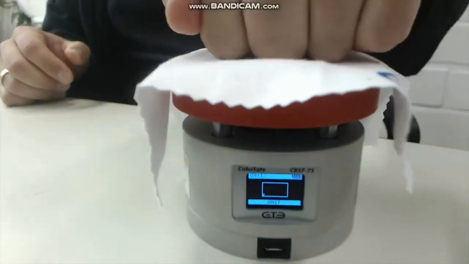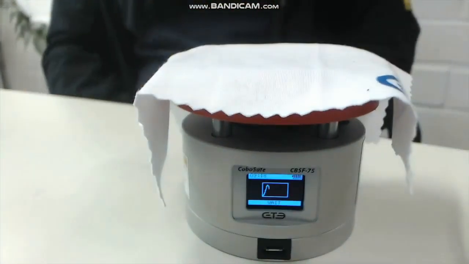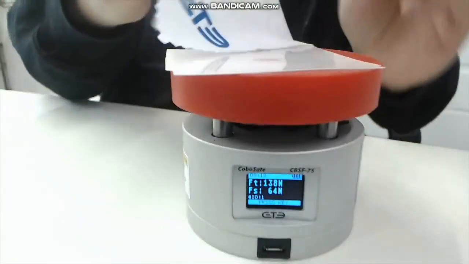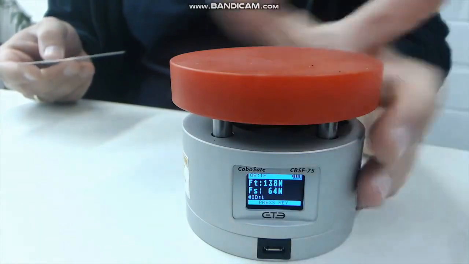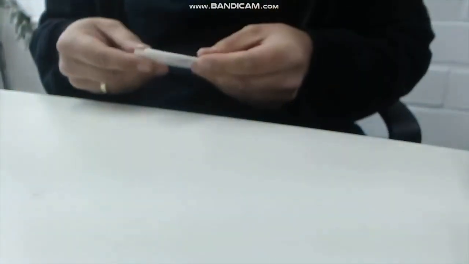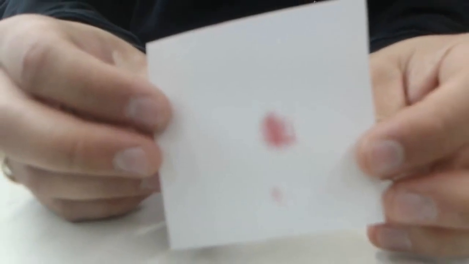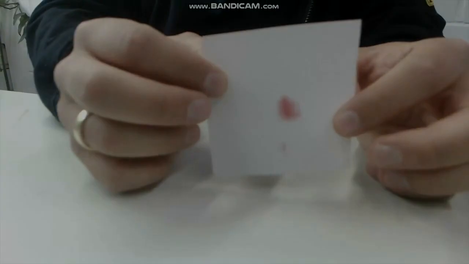Now execute the measurement. The measured forces can directly be read in the display. The corresponding pressure is captured through the measurement film. The film turns red due to the pressure. The stronger the red discoloration, the higher the pressure.